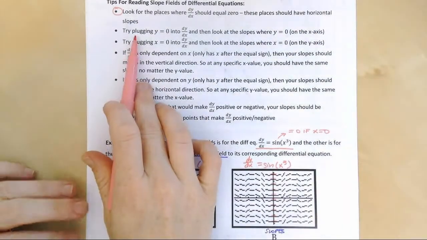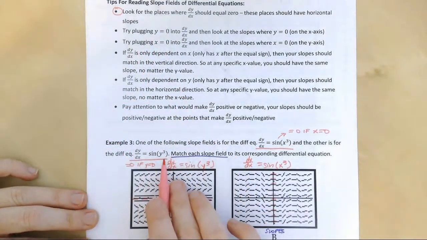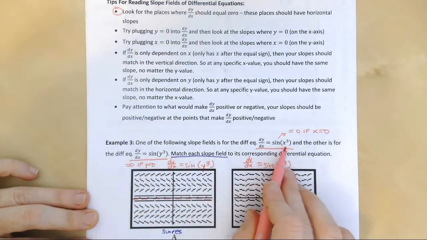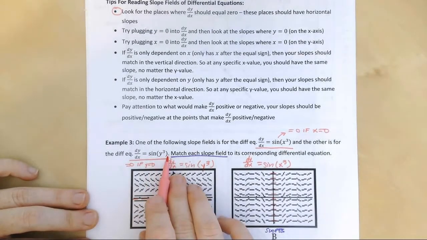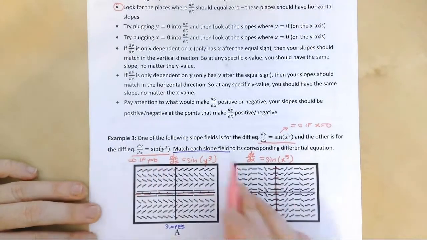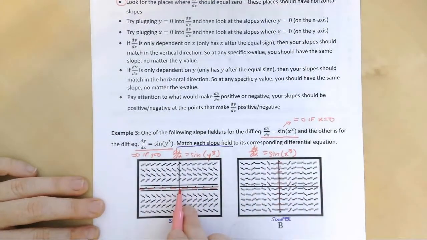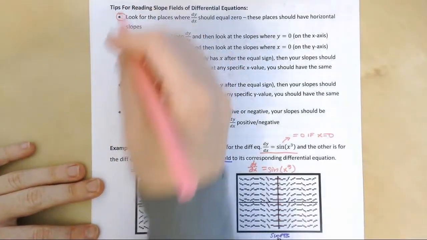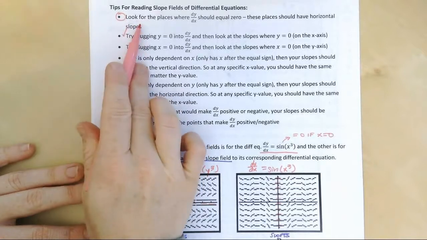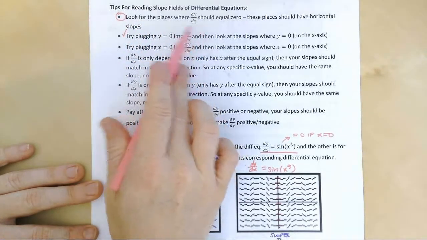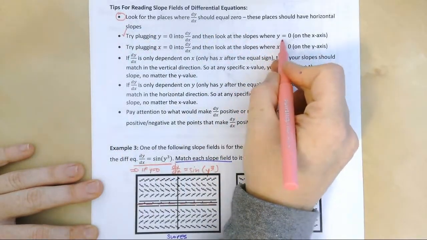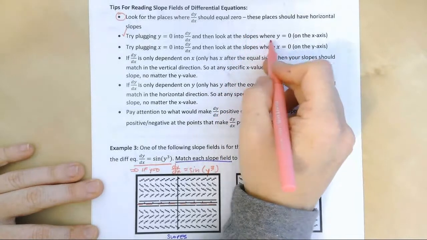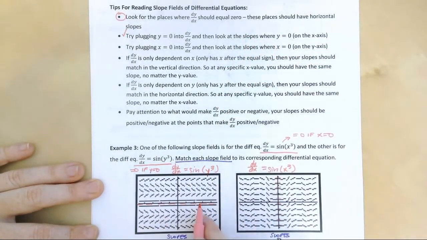These ones are similar. Try plugging in y equals 0. So we can't plug in y equals 0 to this guy, but to this equation we could plug y equals 0 and we get sine of 0, which would give me a slope of 0. So we know the same thing, where y equals 0, we should have slopes of 0. So like we did this, but sometimes this doesn't work as well. It's hard to tell where the slope should be 0. So the next thing I would do is try plugging in y equals 0 and then look for where the slope on the x-axis matches that.